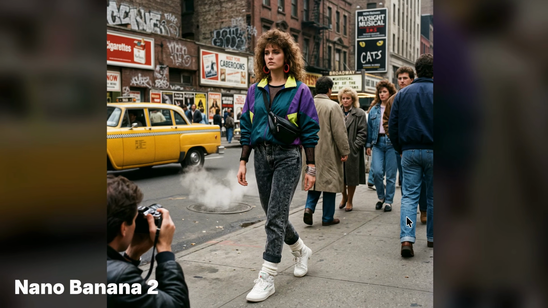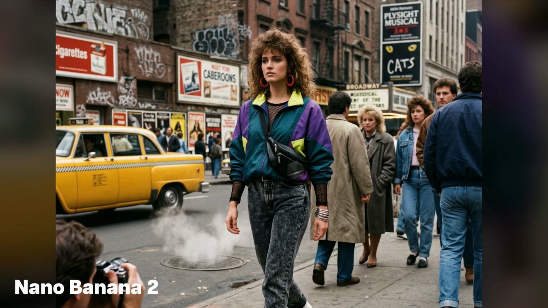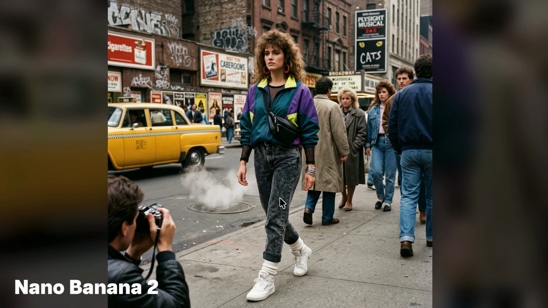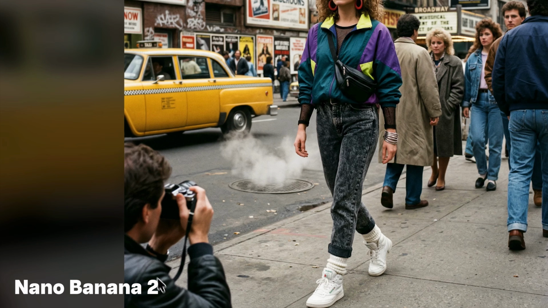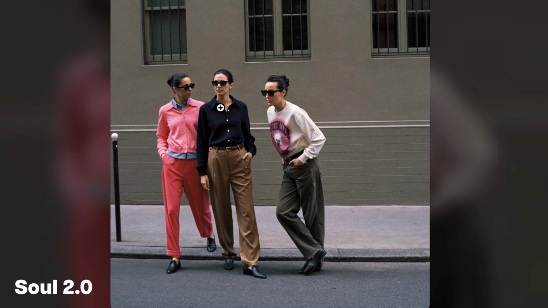Nanobanana 2, on the other hand, went full-on 80s mode with bright colors, big hair, a fanny pack, and jeans. It also took a different direction of the image itself, giving us a photo of the shoot taking place as opposed to a photo from the shoot. There's also a lot more detail in the location. This is clearly New York, and the Soul 2 image could really kind of be any city.